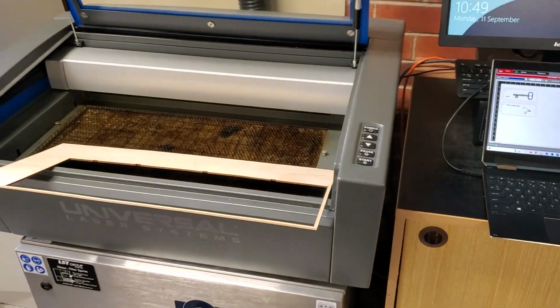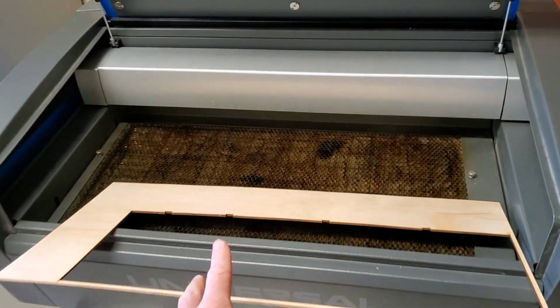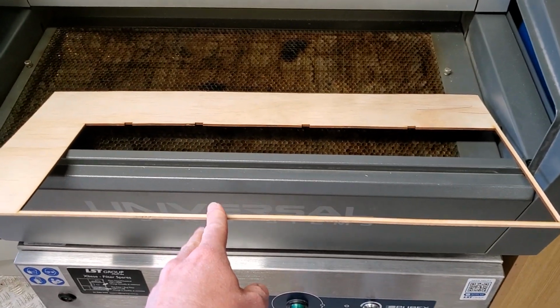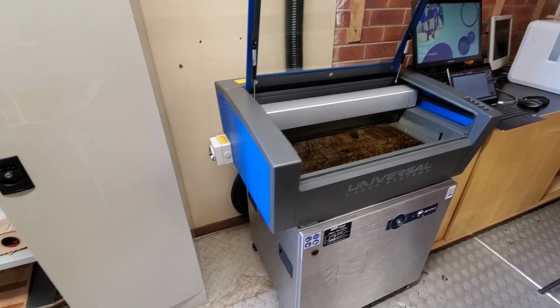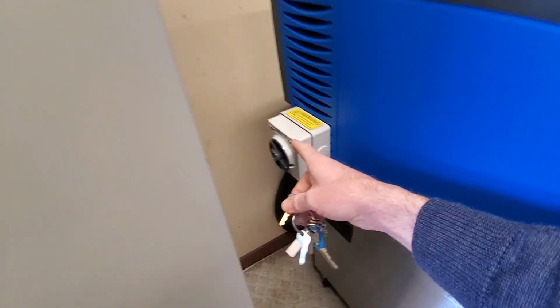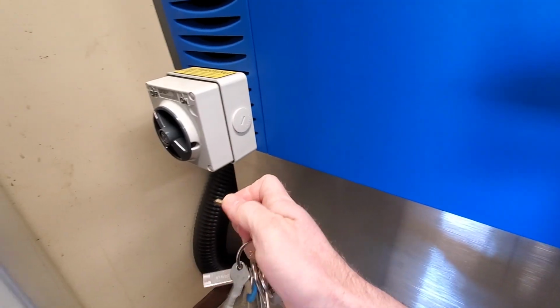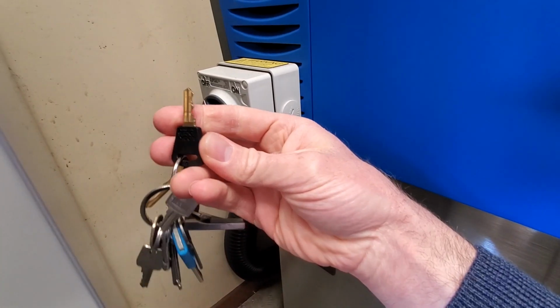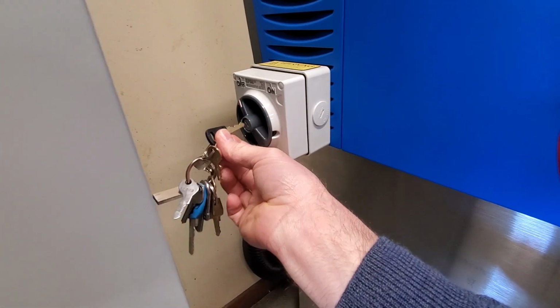The laser cutter is here. I've got my piece of material ready to go. That's a piece of plywood. Right, turning the machine on. This is the isolator switch here, standard isolator switch as on other TAS machines. You need to use your little 103 key.